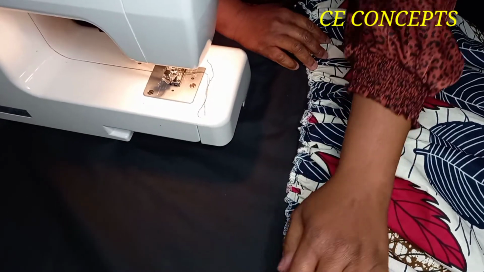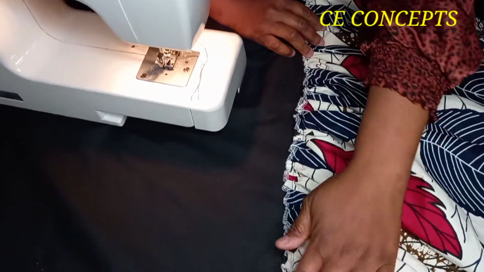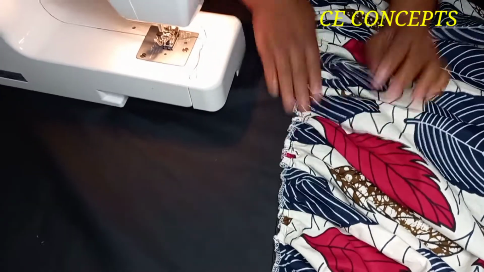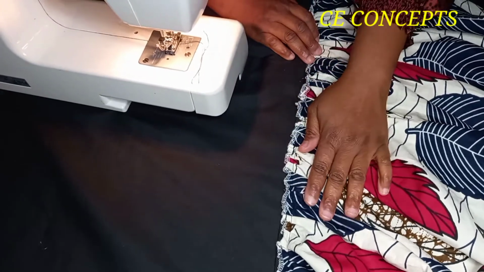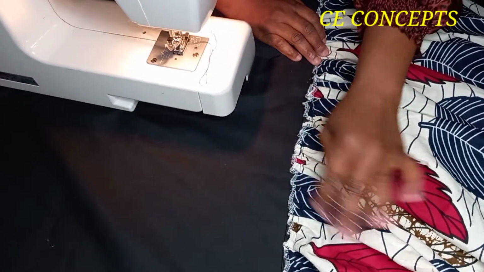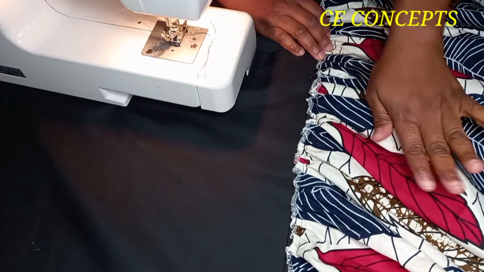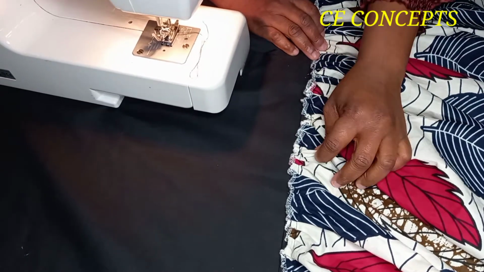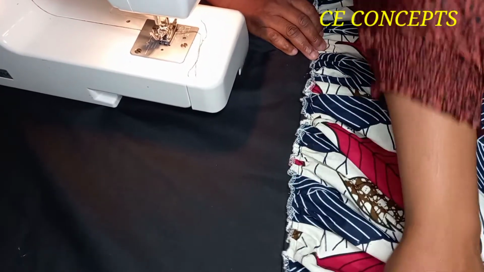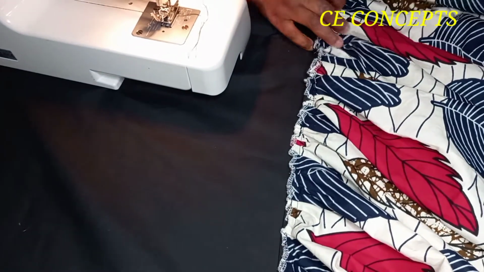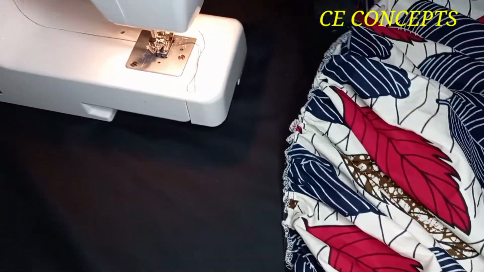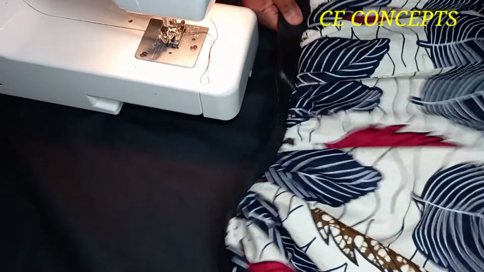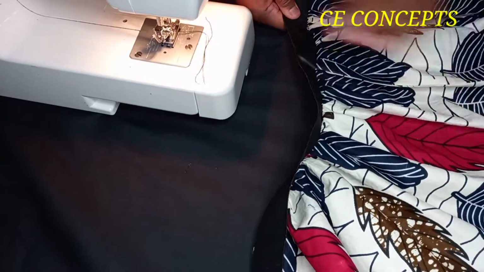So this is it now. I've joined it together, as you can see. So remember, when you are sewing, try and check your gathers, because some might fall off at the bottom. So try and use your hand to adjust it when you are sewing yours. Okay, so the next thing I'm going to do now, this is the front part. Can you see? Looking beautiful.